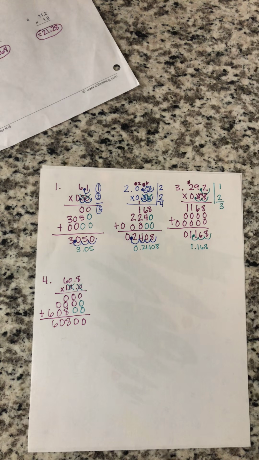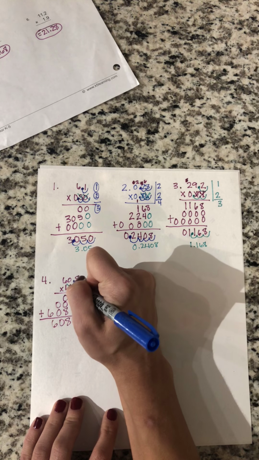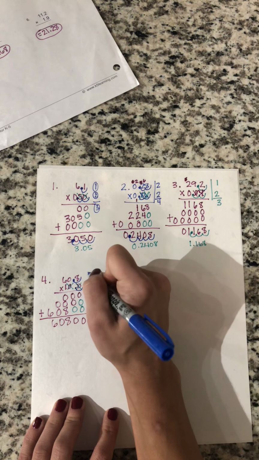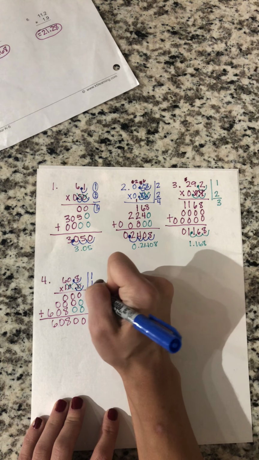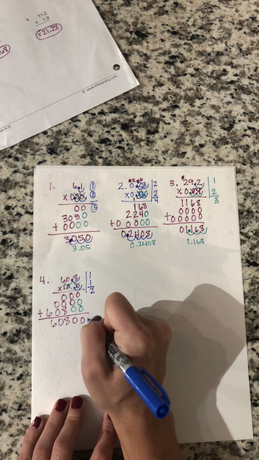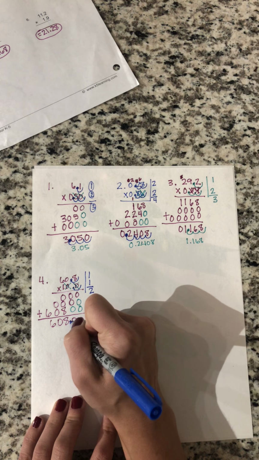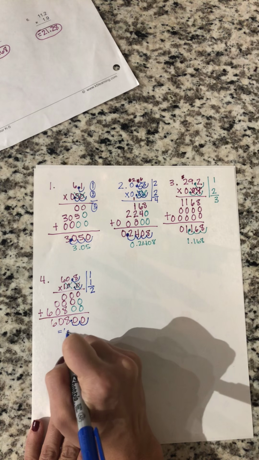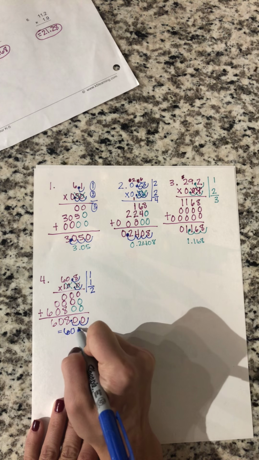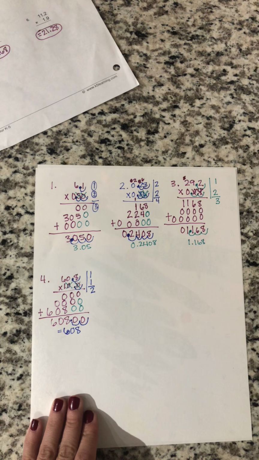Now I need to find out my bunny hops. I hopped 1 time here, 1 time here. So I had 1 in this one and 1 in this one, which is a total of 2 hops. So I go 1, 2, which means I just have an answer of 608, because there's nothing in the decimal.